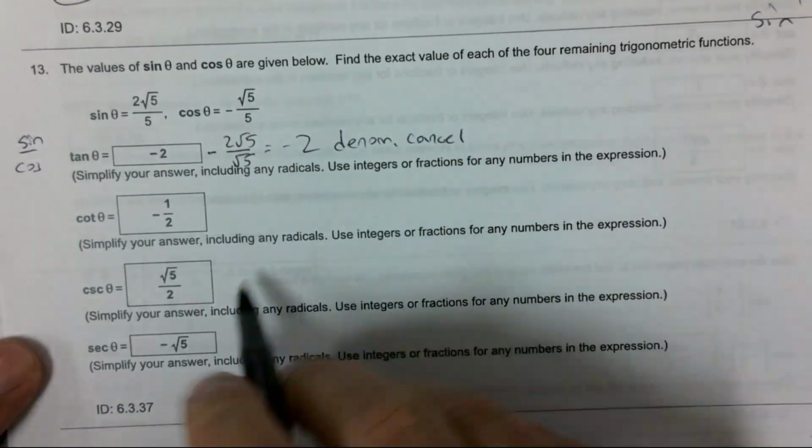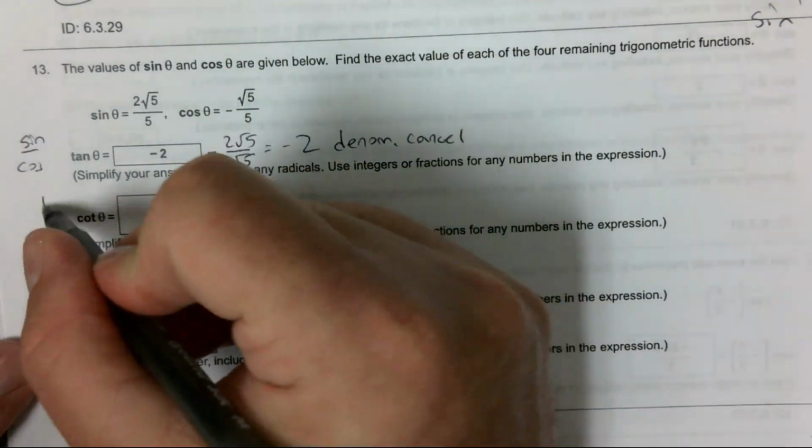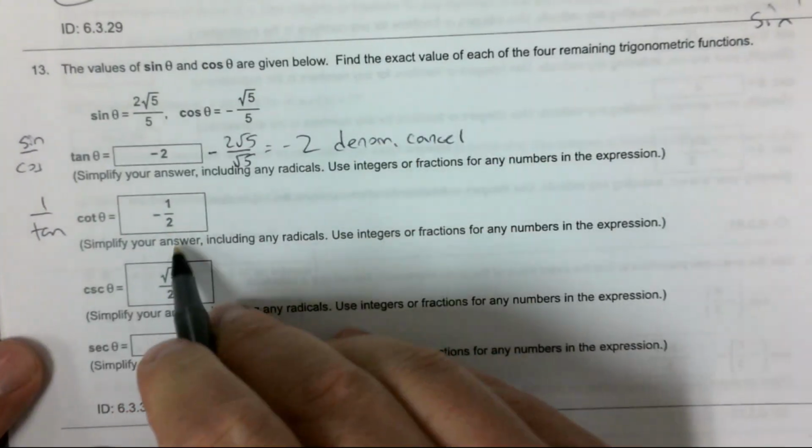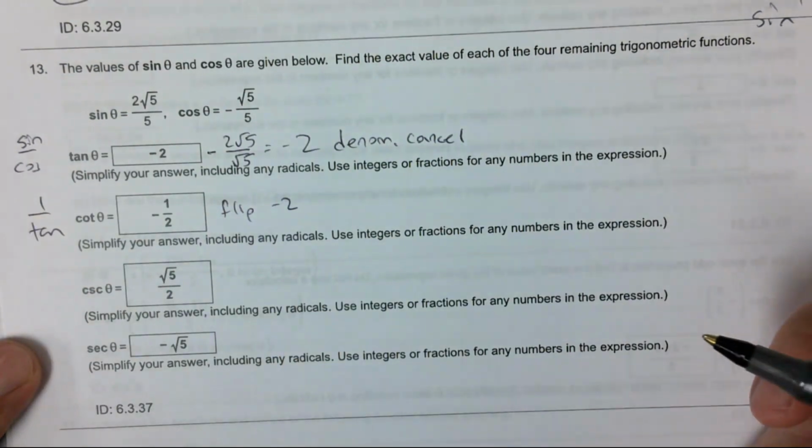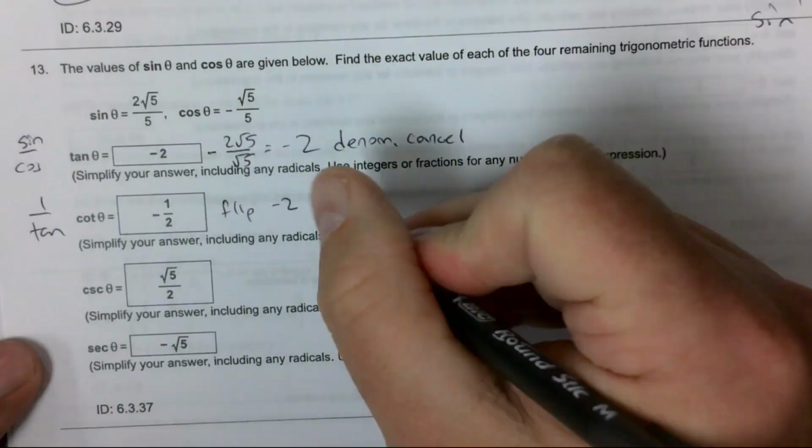And so if you have negative 2, flip this and you get negative 1/2. So that's from flipping negative 2, like the reciprocal.